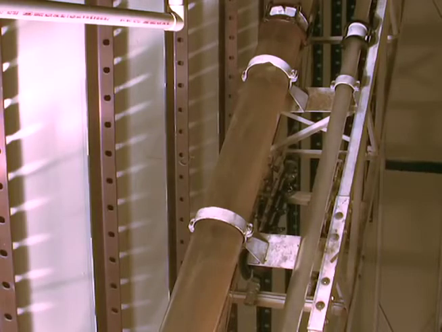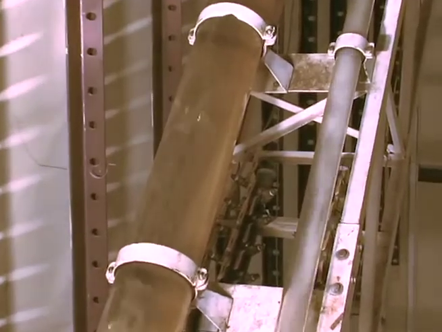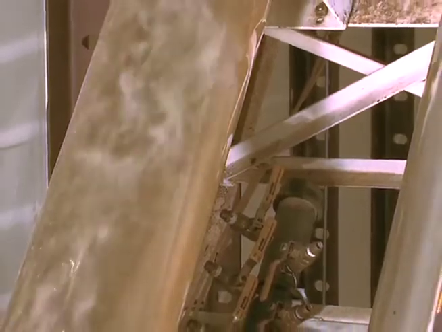This is the same flow rate of the previous segment, just viewing it from the top, where you can see the bubble flow at the low gas rates moving up the upper side of the large tube and the segregated flow coming down the small tube.